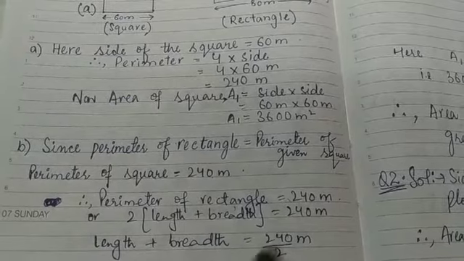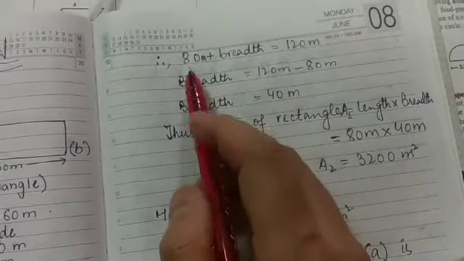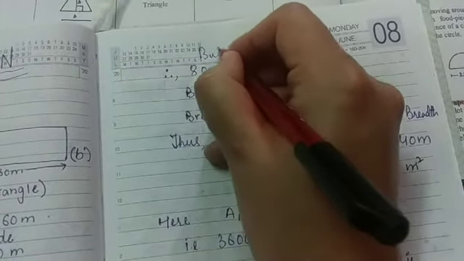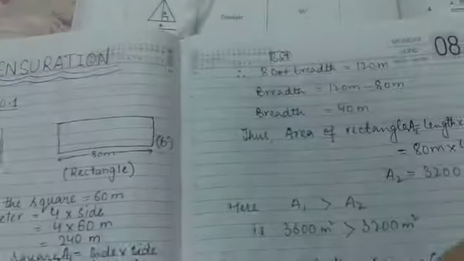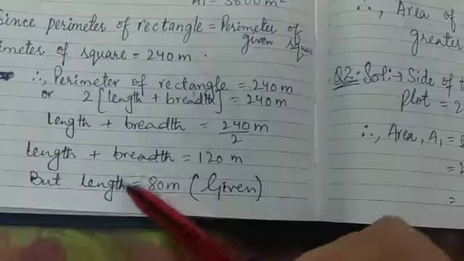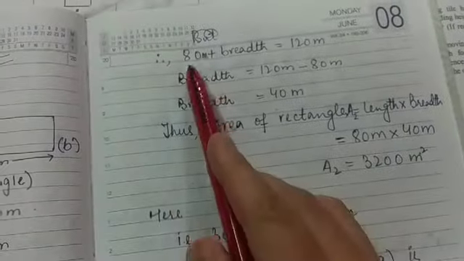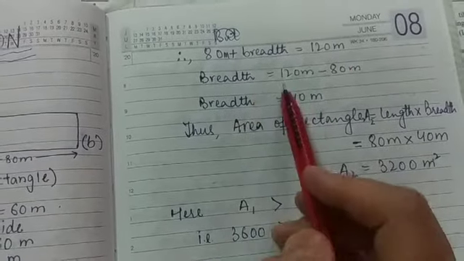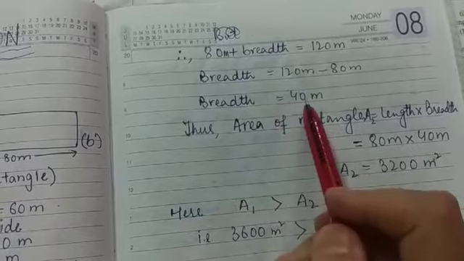So length plus breadth will be 240 upon 2, that is 120 meters. But our length is this 80 meters. So therefore 80 meters plus breadth is 120 meters. Breadth is 120 minus 80, that is breadth is 40 meters.